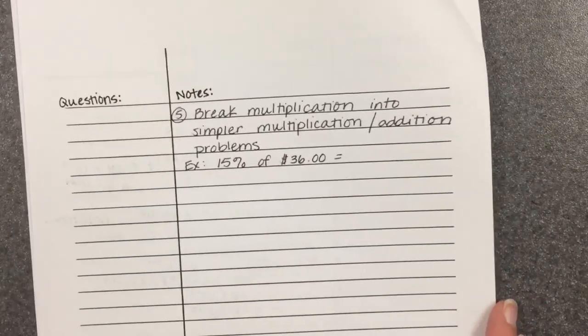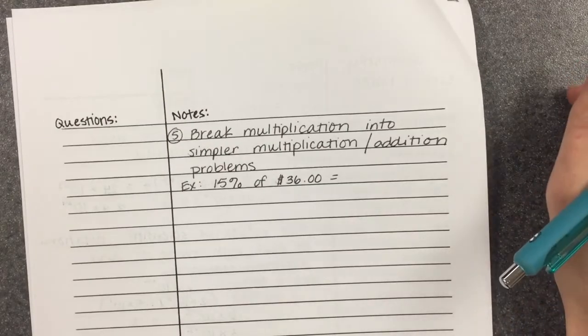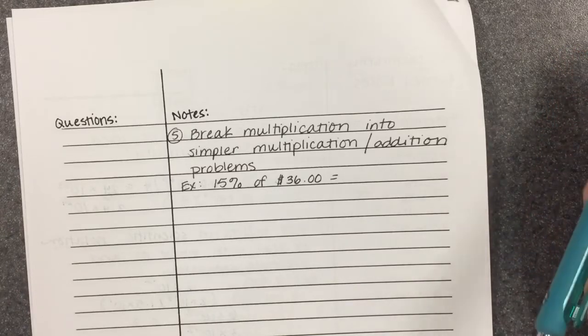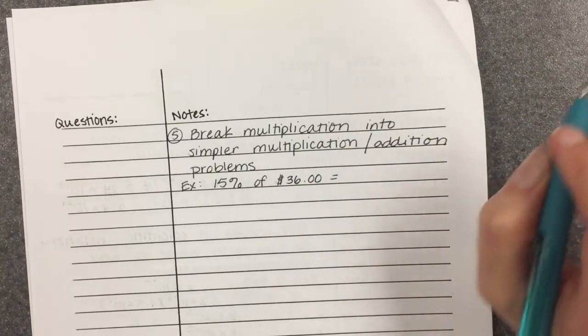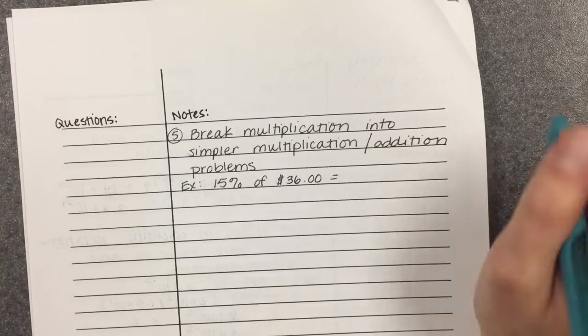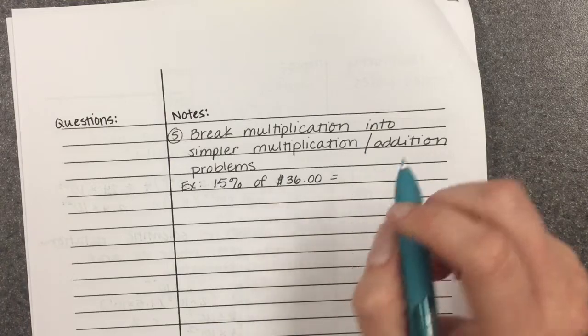All right. And then the very last thing is to break multiplication into simpler multiplication and addition problems. So here we have a percentage problem, right? I need 15% of 36. So listen, if y'all have never had to calculate a tip before, and you really should tip your server, just throwing that out there, okay? You guys need to know how to do this.